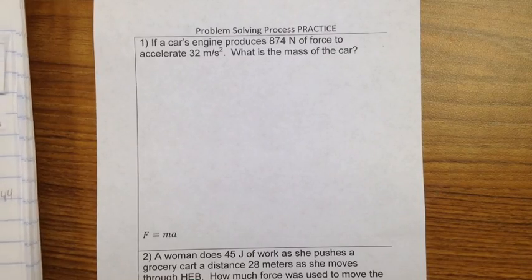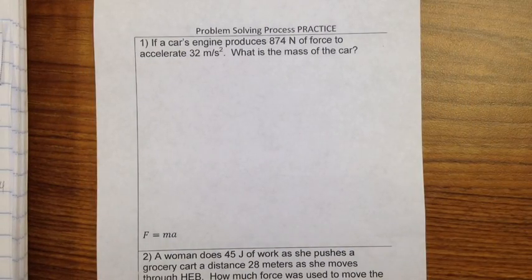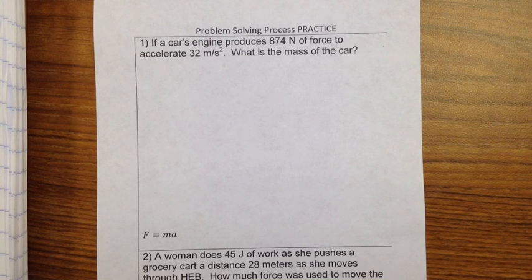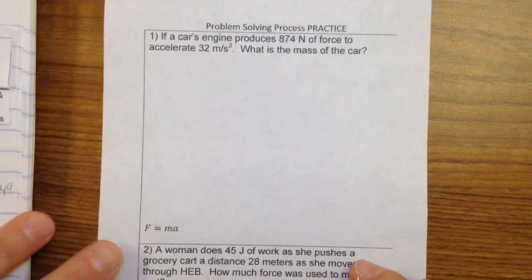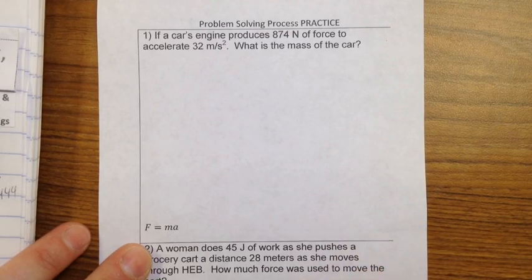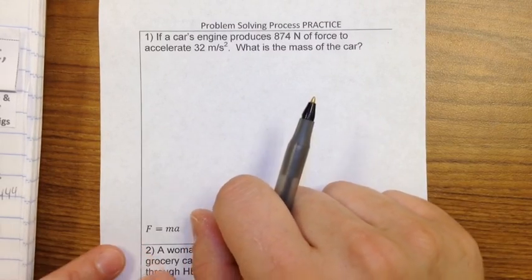For problem solving practice, I encourage you to have your journal open in front of you. Okay? This is a very useful process if you have weak algebra skills. Even if you have awesome algebra skills, it's helpful when the problems get really, really difficult. Okay? So, here's some practice. These are concepts you have never learned about yet in science, and yet I'm going to show that by following the process, you can still figure out the answer.